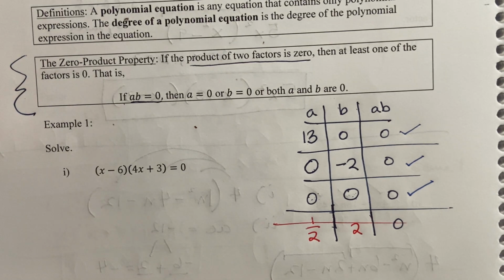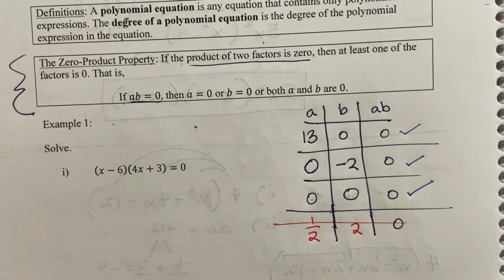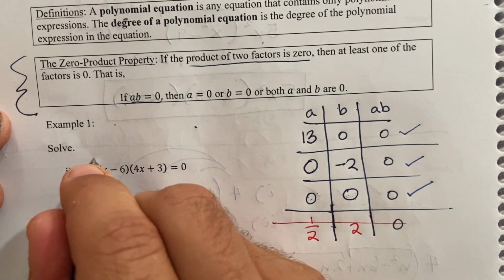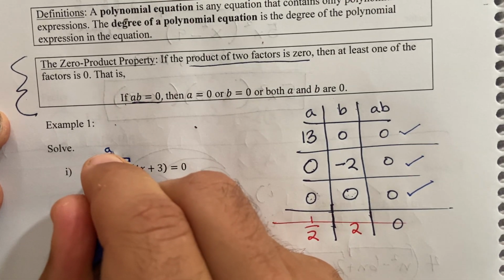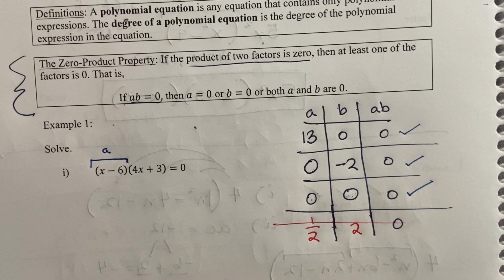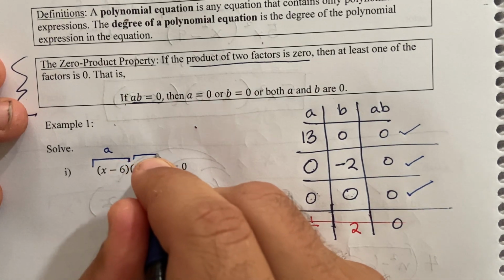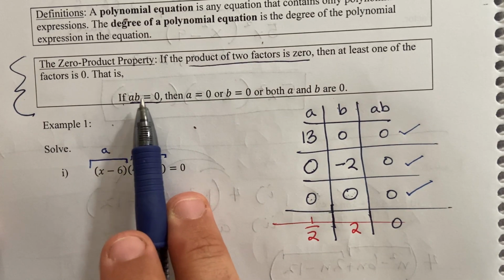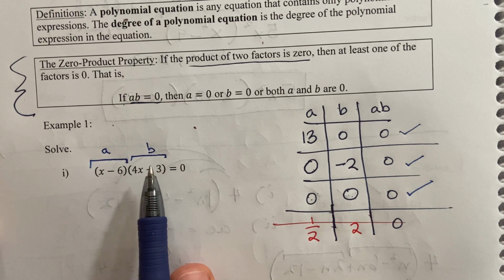So for our first actual problem here, we have x minus 6 times 4x plus 3, and this is all equal to 0, and we're wanting to know for what x's is this true. So just to match up with the property, this x minus 6, that is like A. And then 4x plus 3, that is playing the role of B. So we have A times B equal to 0.